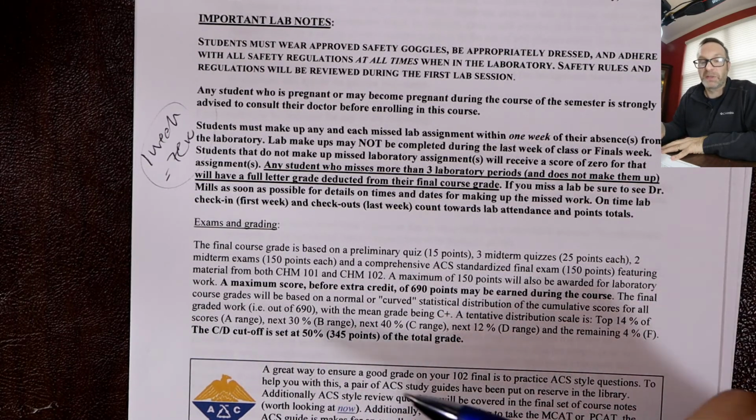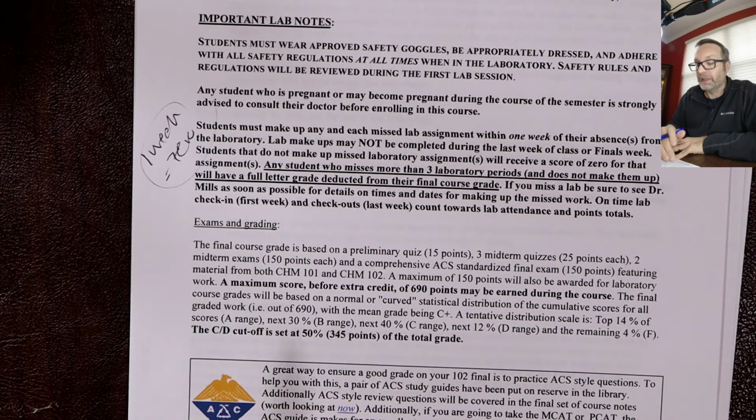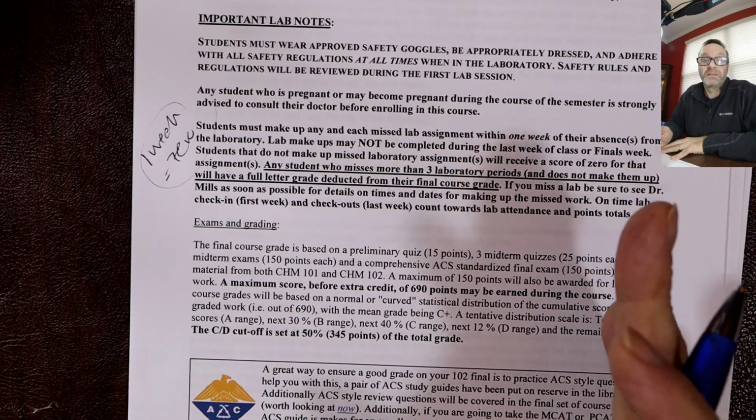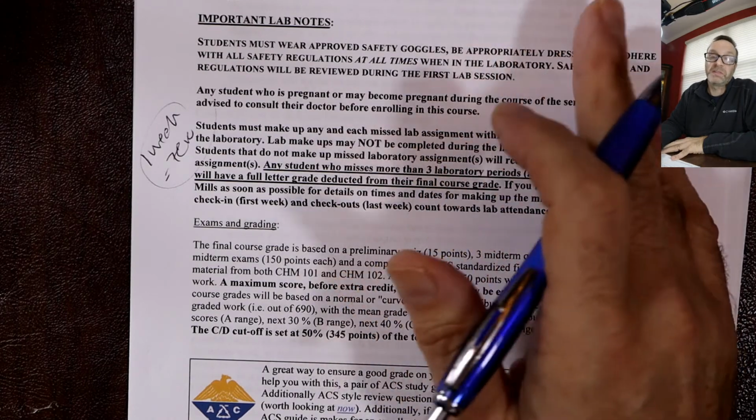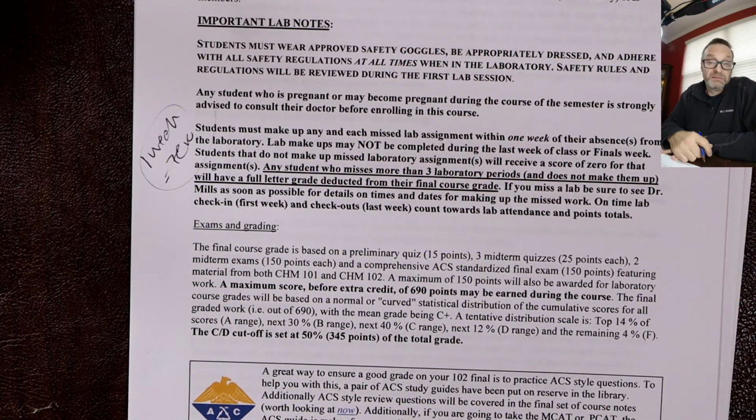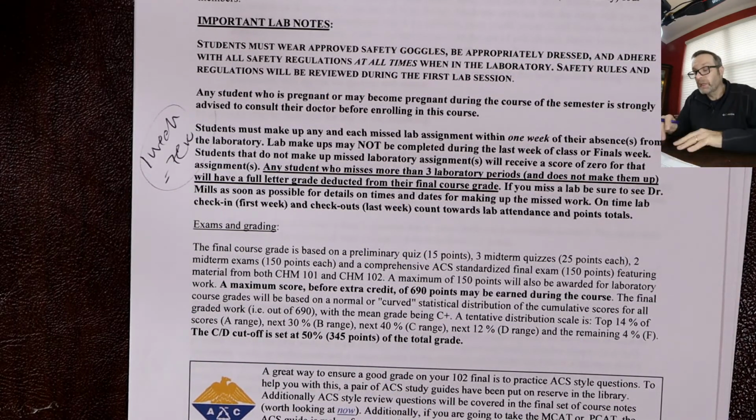So 10% per day for late labs, a week later, nothing, okay? If you miss more than 3, I take a letter grade off. Right, you got to do the labs, okay? And then again, if you get under 75 out of 150, you fail, right? Okay.